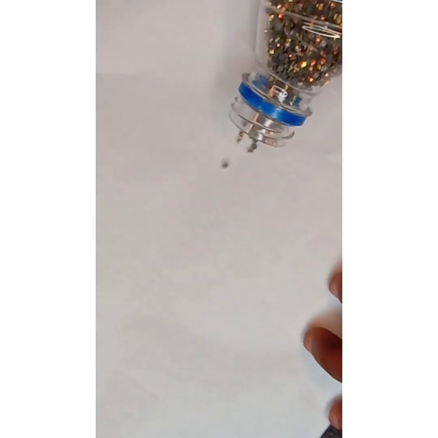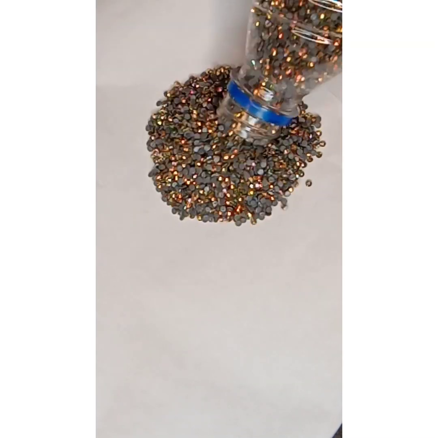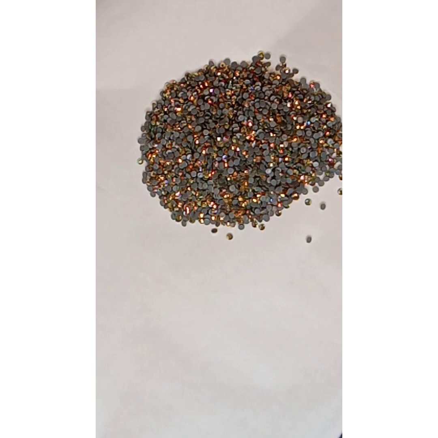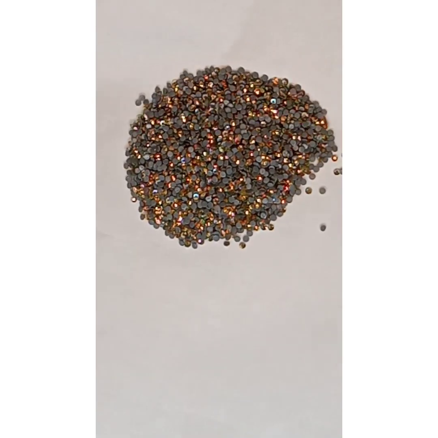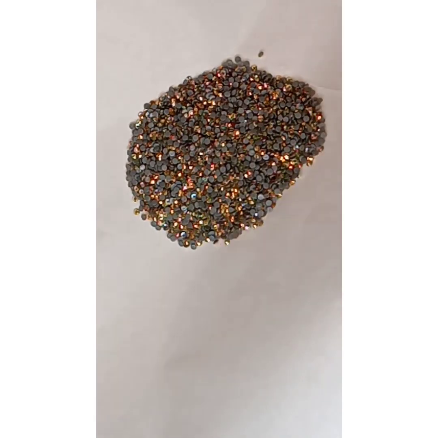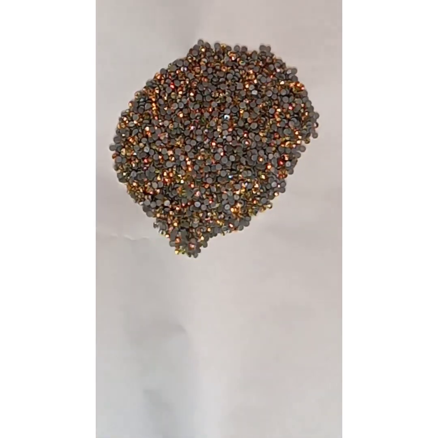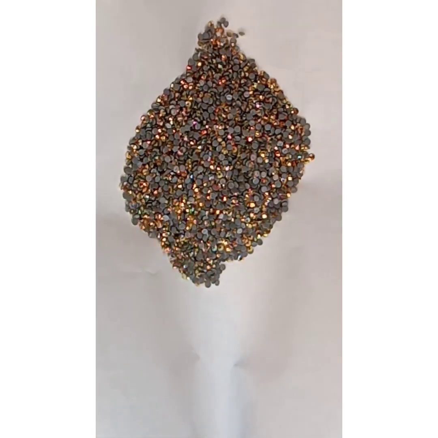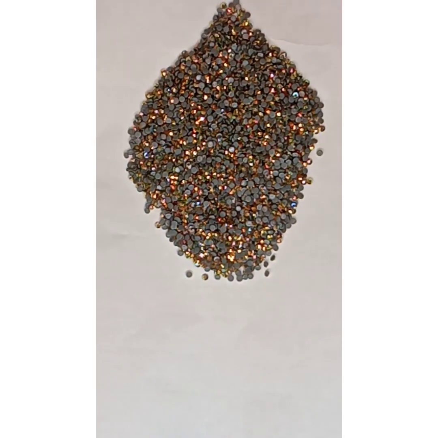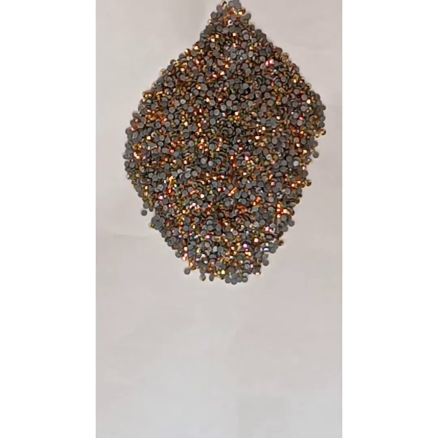Like I said, that's the silver color I just showed you. This is the gold color. You can see how it sparkles under light. The reflection of light on it makes it glitter. That's why they call it a diamond stone. It's the highest grade of stone that we have in our local market, at least that I know of. You can see it.